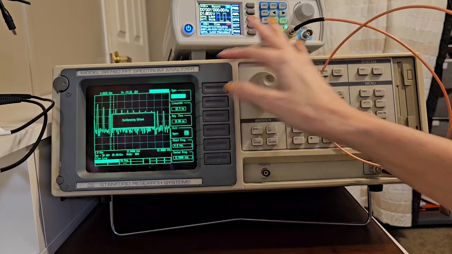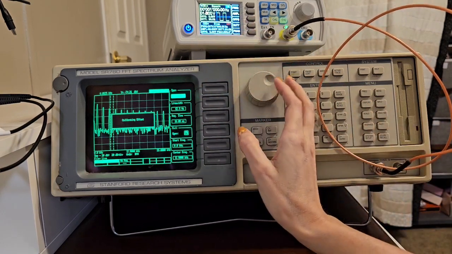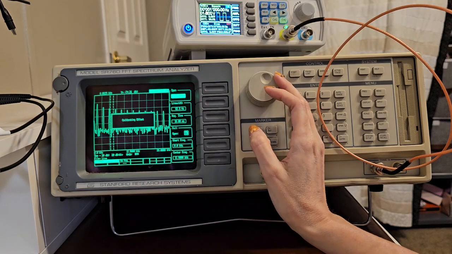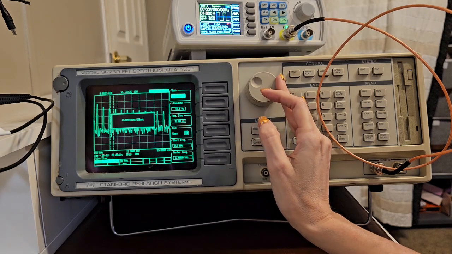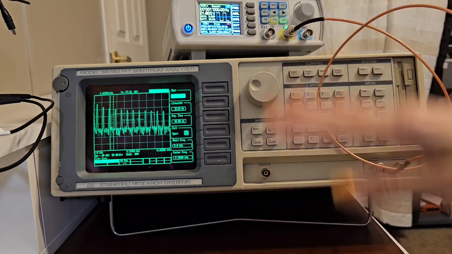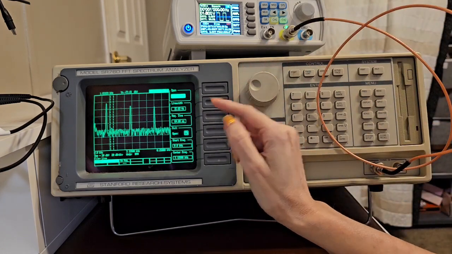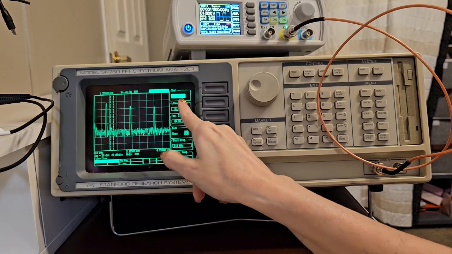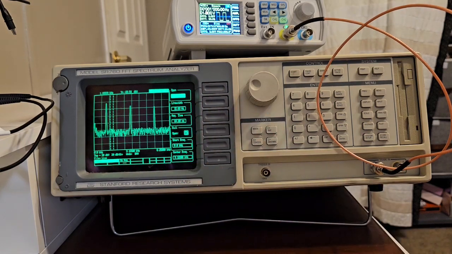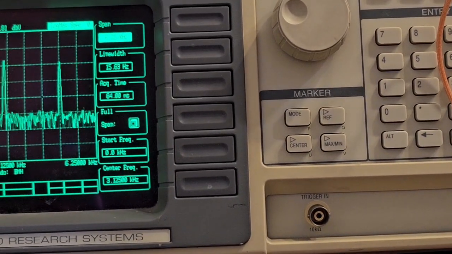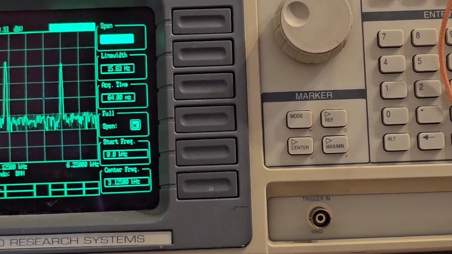It does that, that's normal. It recalibrates all the time because its heat changes, and as it goes, it just recalibrates all the time. Okay, so we're at 6.25 kilohertz. Let me zoom in so you can see better. Not hard to see with it highlighted.